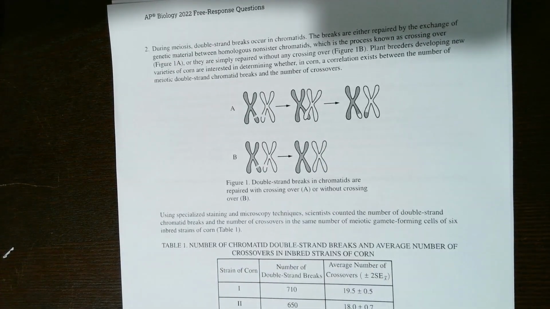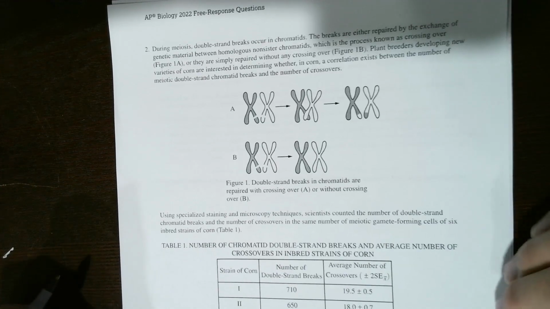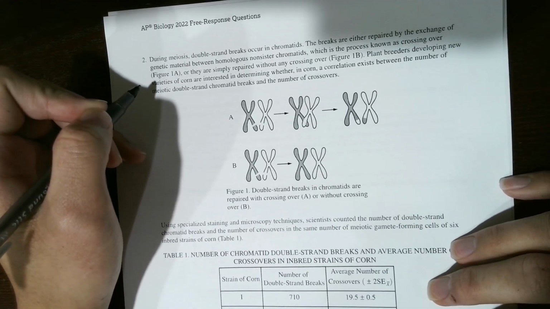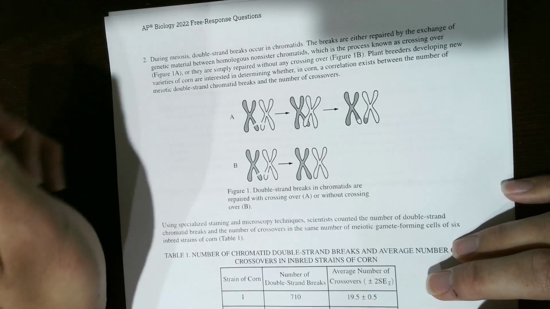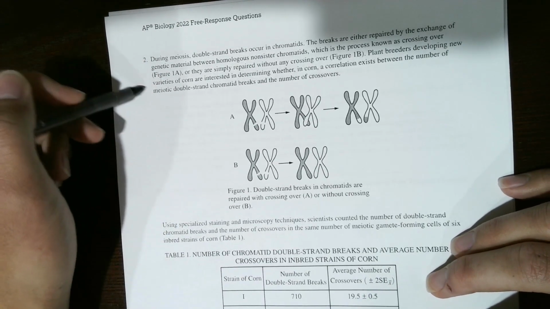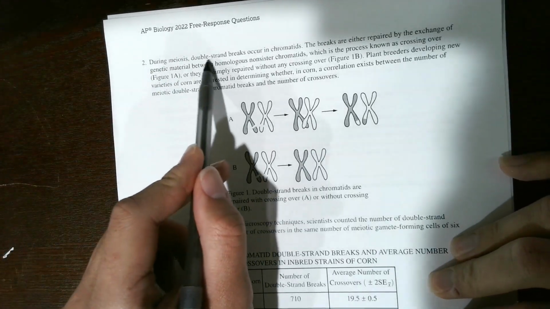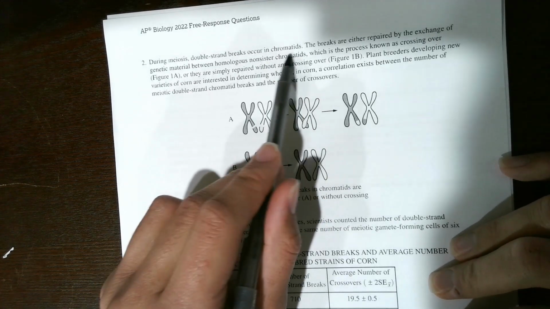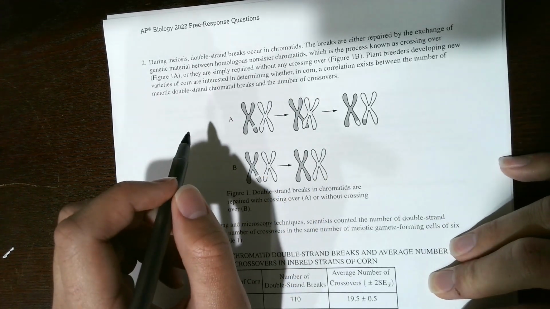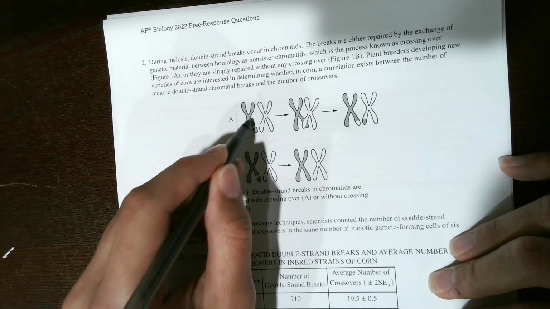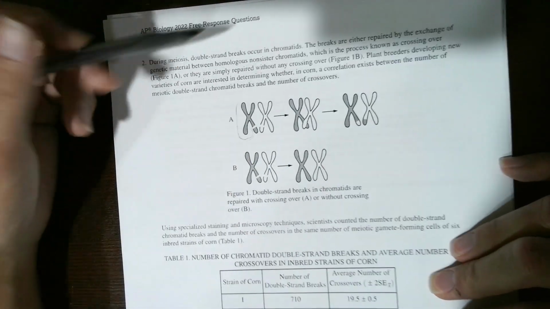Alright, I'm going to show you what goes through my head when I read one of these. What I do is I play a game called Caveman, which is translating all this junk into plain and simple English. So during meiosis, double-stranded breaks occur in chromatids. Okay, what's a chromatid? Remember, it's that one half of the chromosome that we talked about earlier, alright?